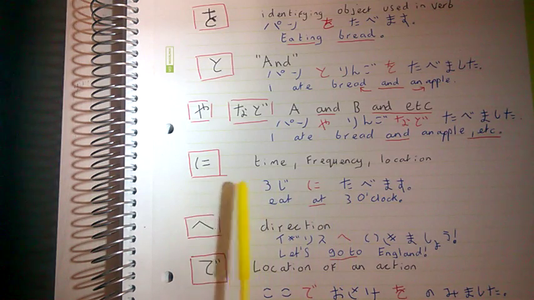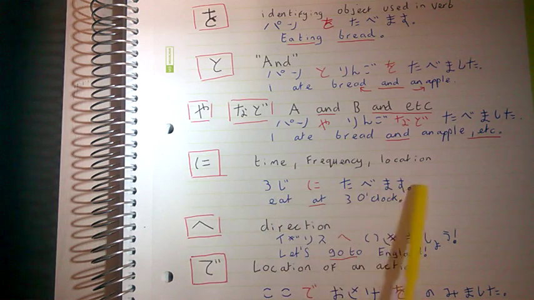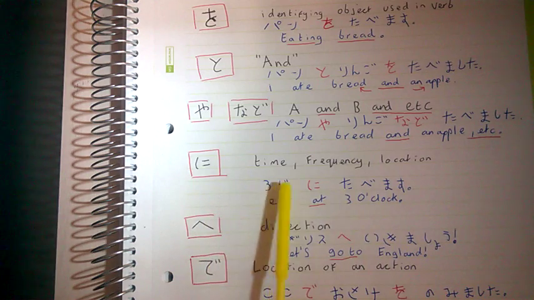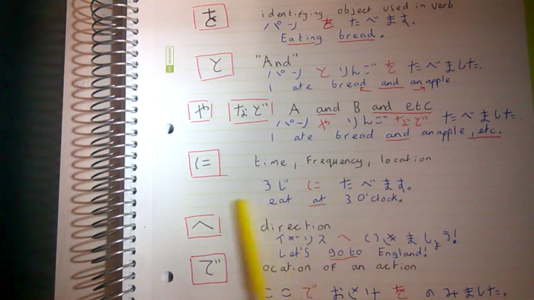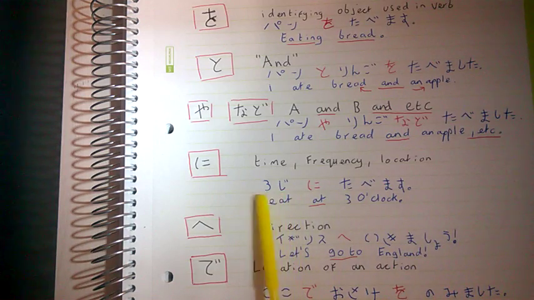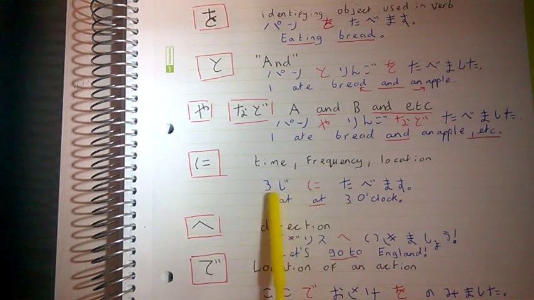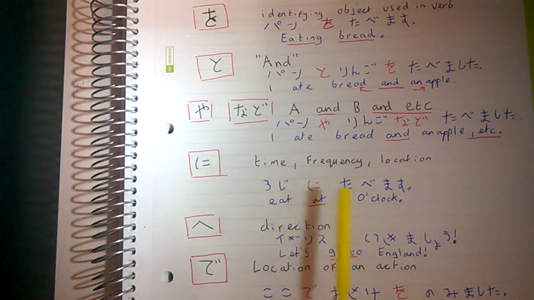So you could say, watashi wa 3ji ni tabemasu. That's just, I eat at 3 o'clock, if you want to specify. But if somebody asks, when is lunch or when is dinner, somebody could say a different time or just 3 o'clock, we eat at 3 o'clock. The food is at 3 o'clock. That's how you use ni, for a time or general frequency and location.